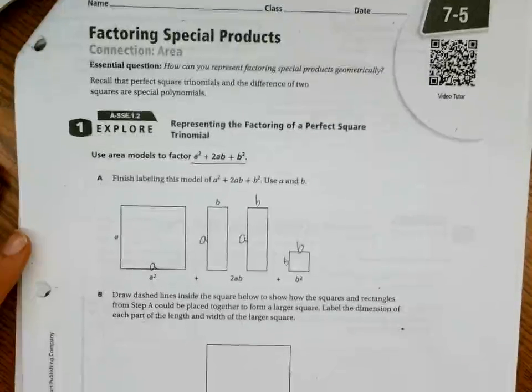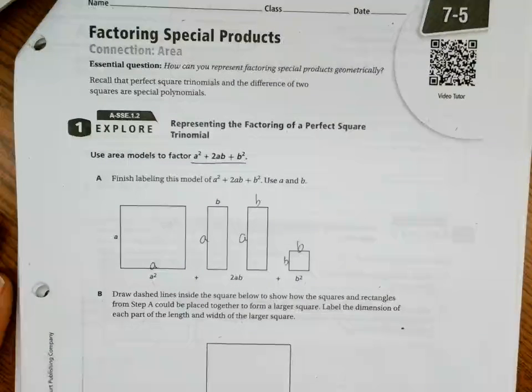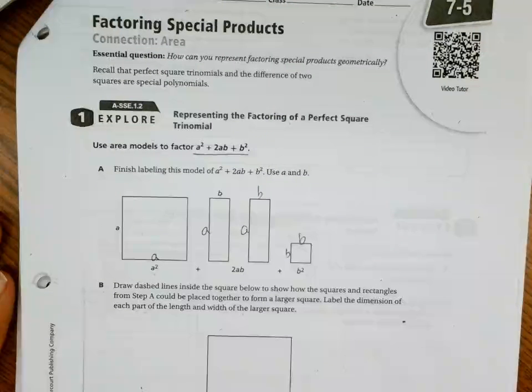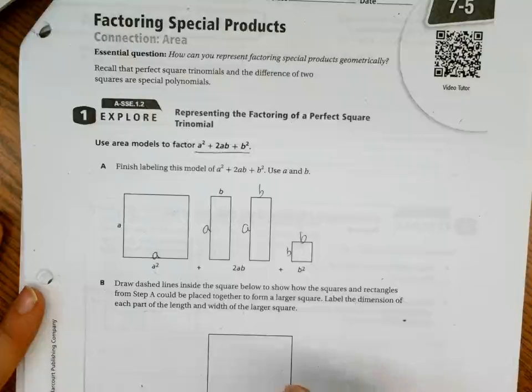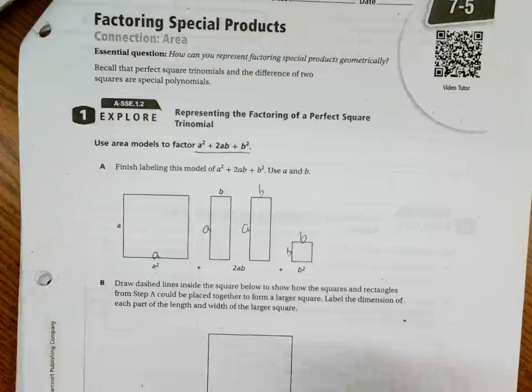Draw dashed lines inside the square below to show how the squares and rectangles from step A could be placed together to form a larger square. Label the dimensions of each part of the length and width of the larger square. So they're literally just showing you, I think they're showing you with this dotted line.